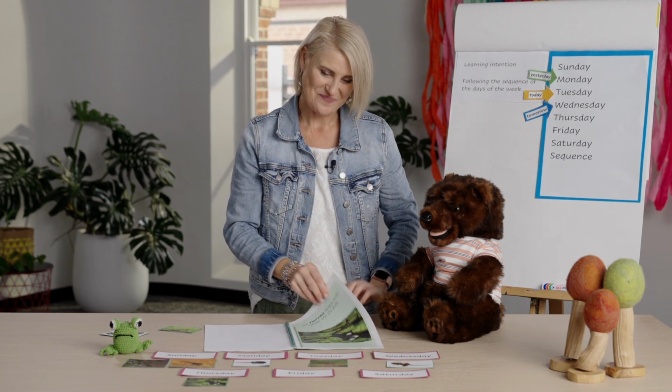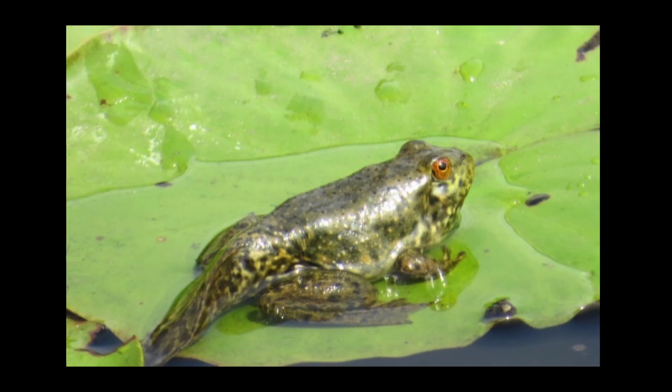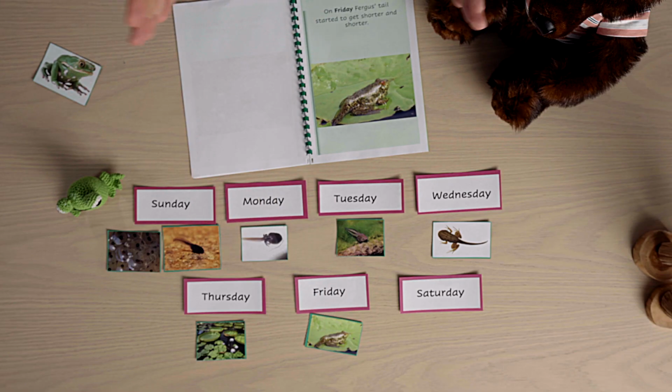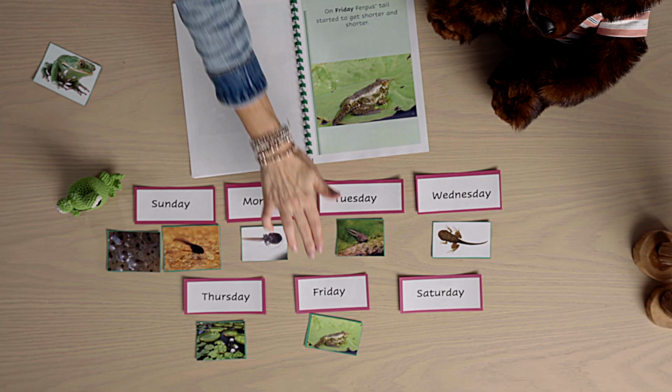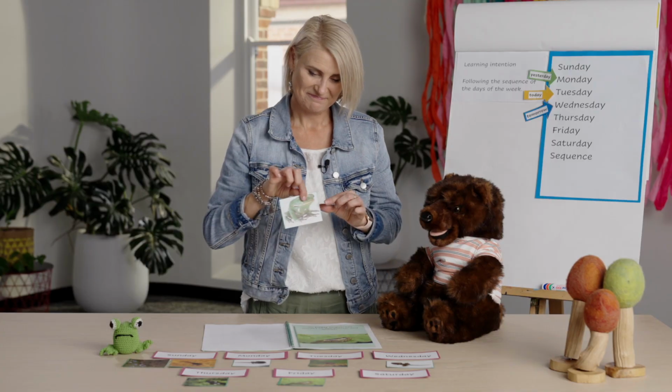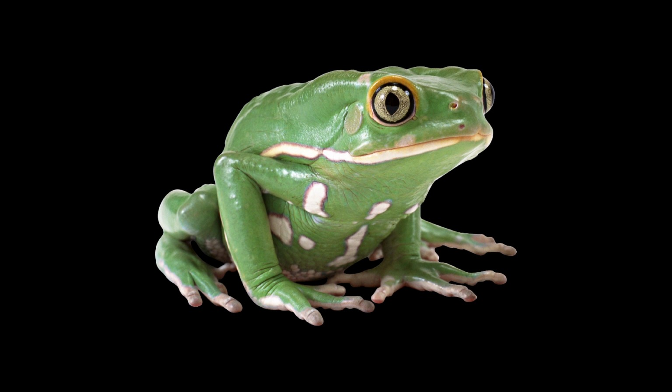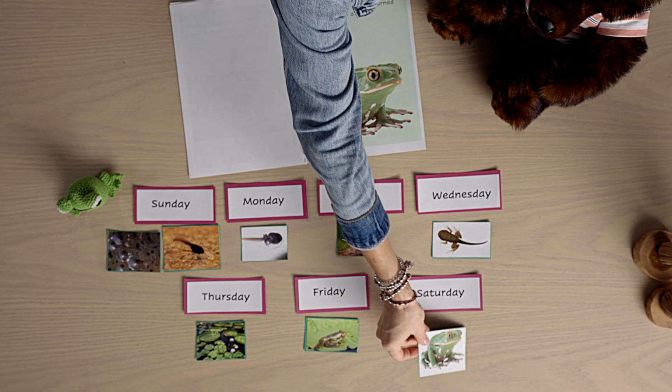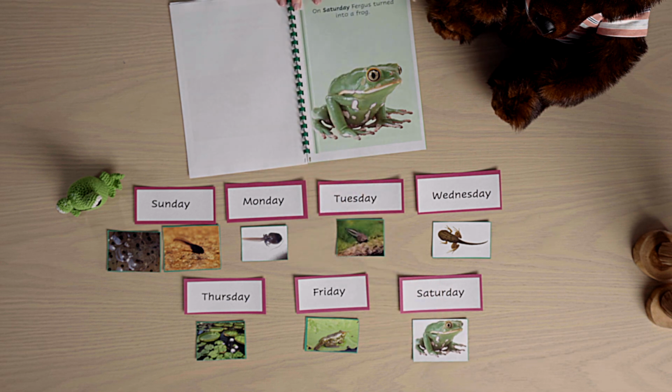Shall we check? On Friday, Fergus's tail began to get shorter and shorter. And then on the last day of the week, let's check. On Saturday, Fergus became a frog.